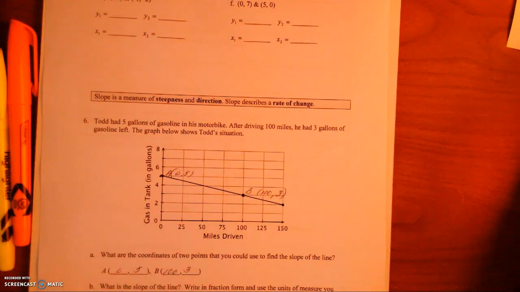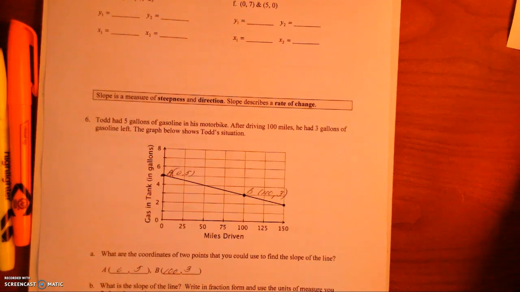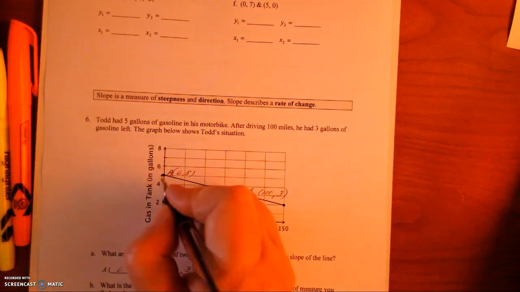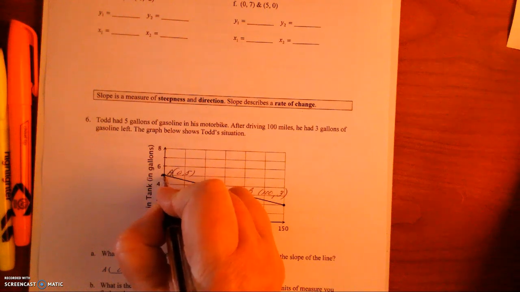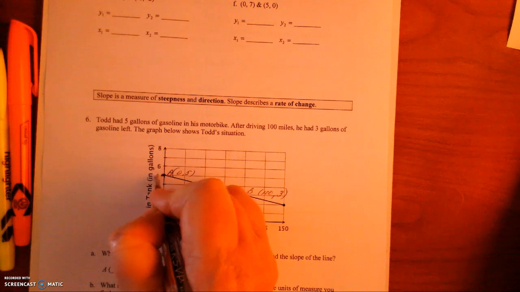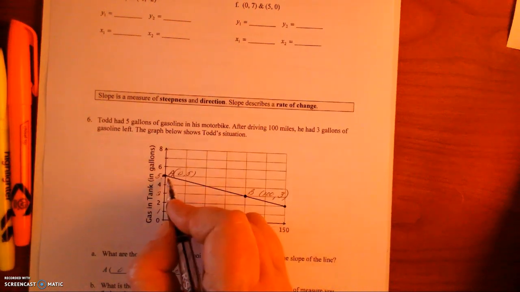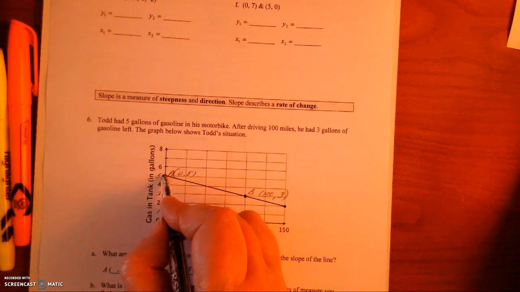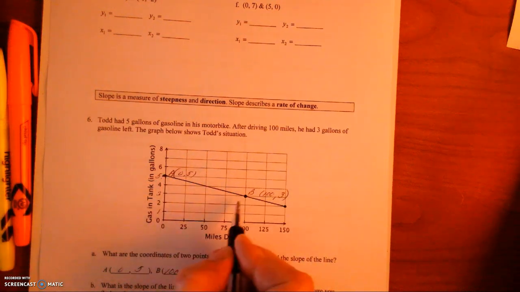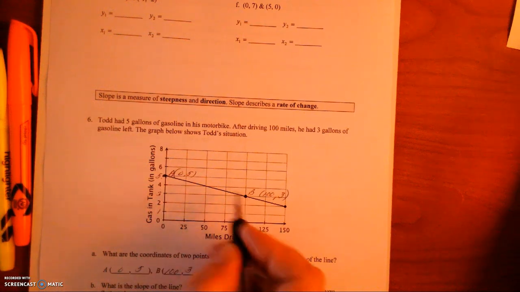Okay, what is the slope of the line? Write it in fraction form and use the units of measure you find on the y and the x-axis. So if we do the slope, make sure that we know the units this is in. So it's 1, 2, 3, 4, 5. We're going to go up to 5 here on the y-axis, and we're going to go down to this line where it intersects with this point.